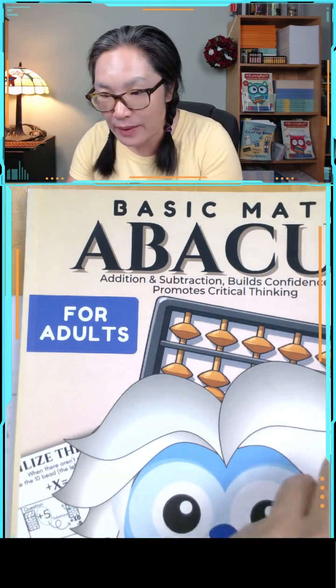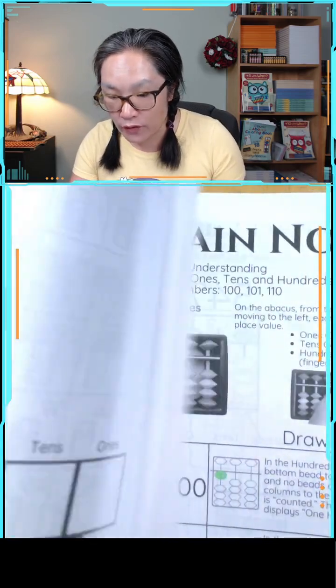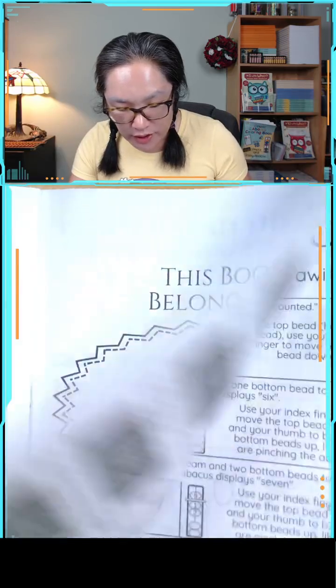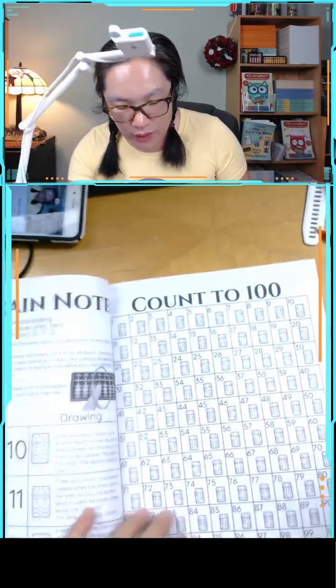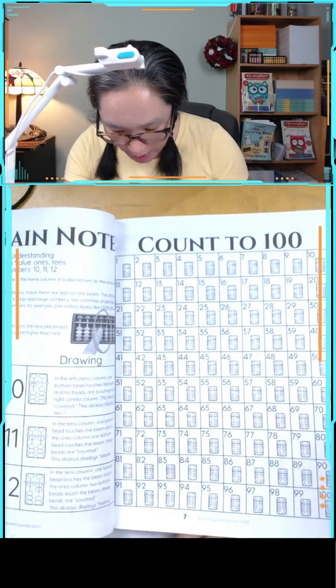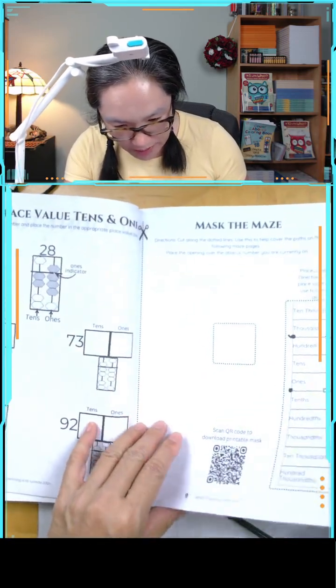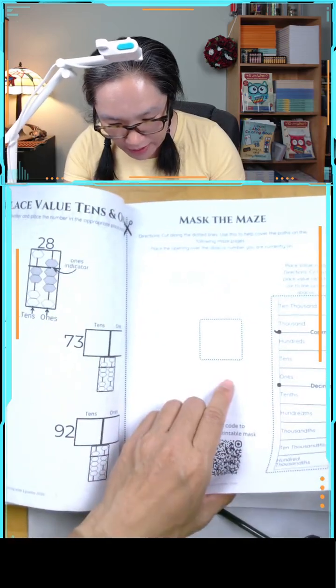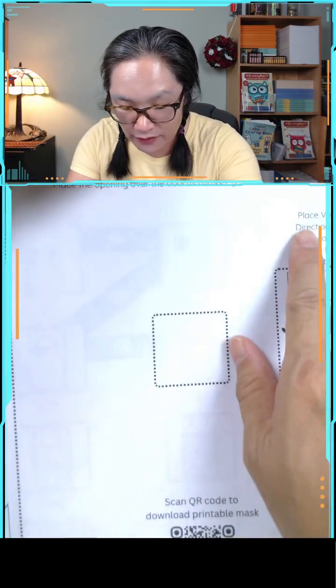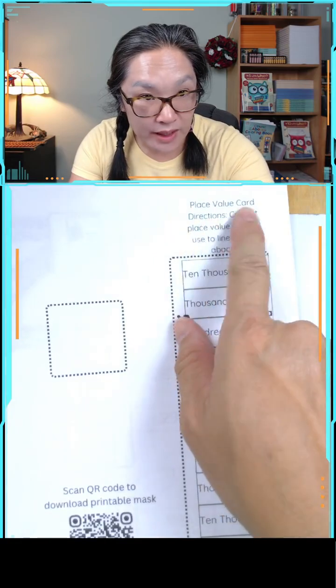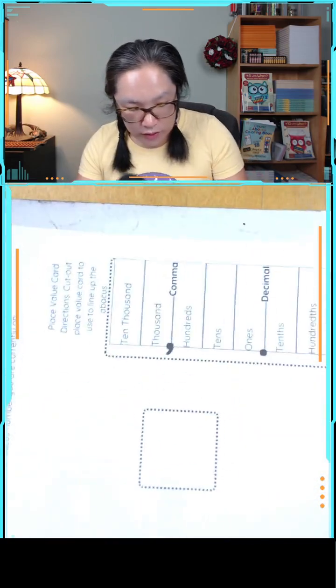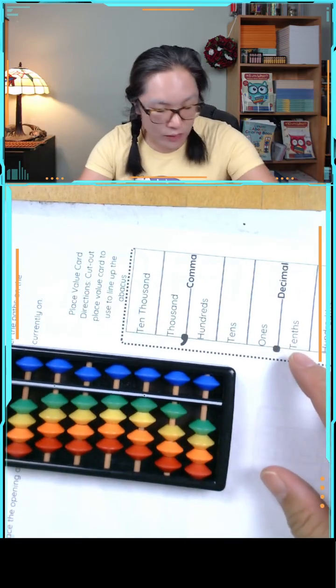So here is my abacus for adults. Here's a walkthrough of what this is. Again, I just show you how to read the abacus. We count from 0 to 100. And then we talk about the mazes. Again, I give you the mask maze, but this time I give you the place value card. That's what this is. There's a place value card holder. This is going to mimic what I made here.